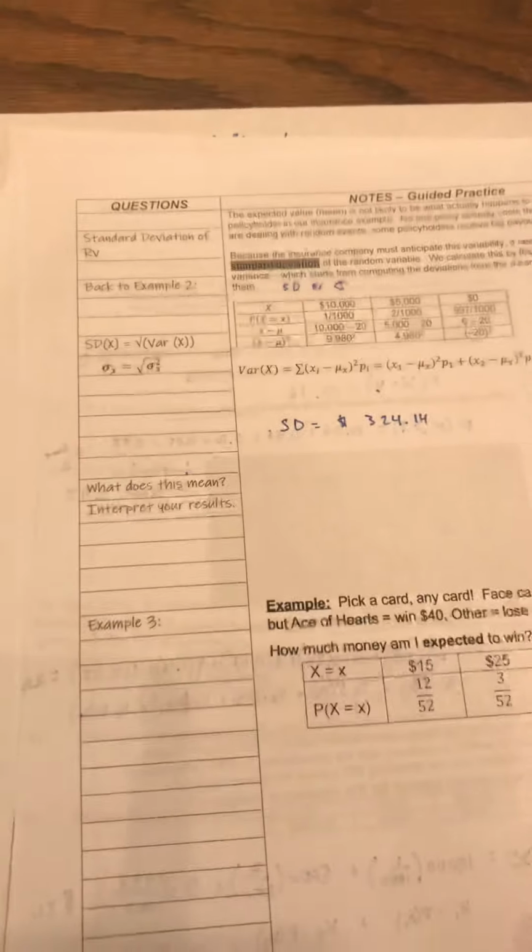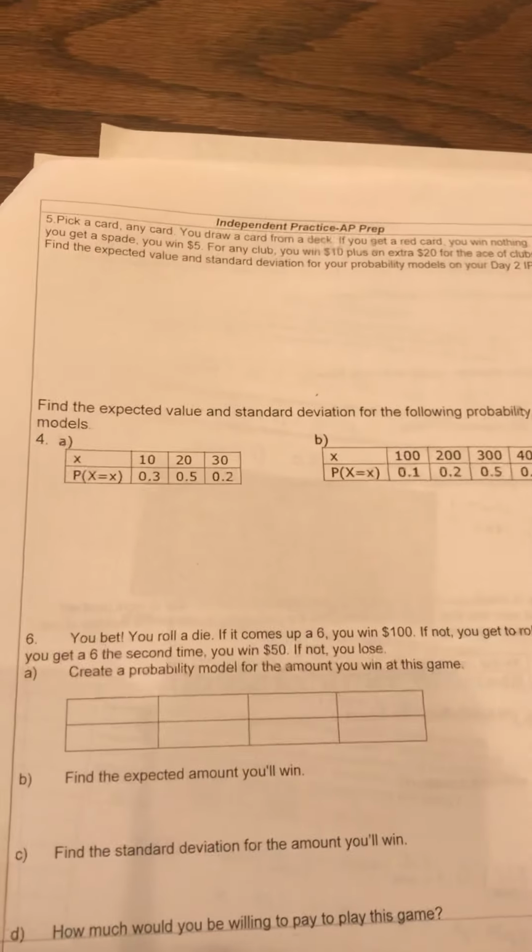Okay, do the rest of the packet on your own. You may use a calculator. It shouldn't take you too long. Again, guys, we're covering 2 days in one. You guys are smart. Finish it.